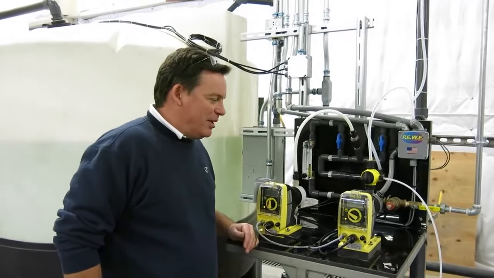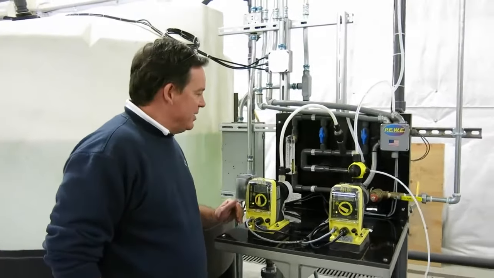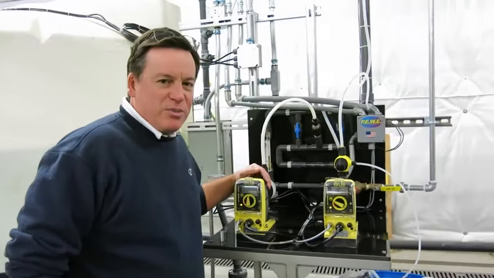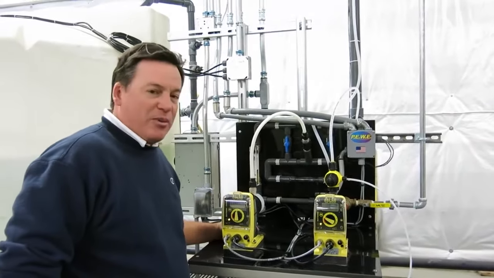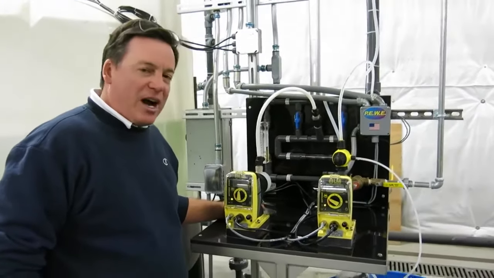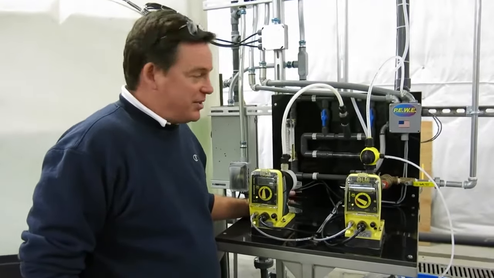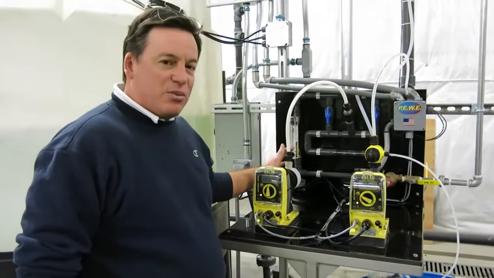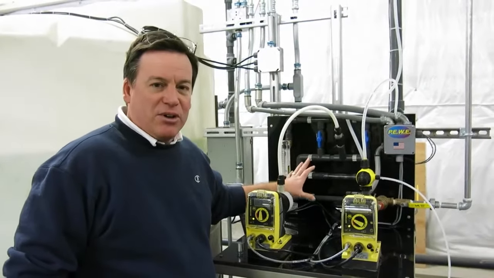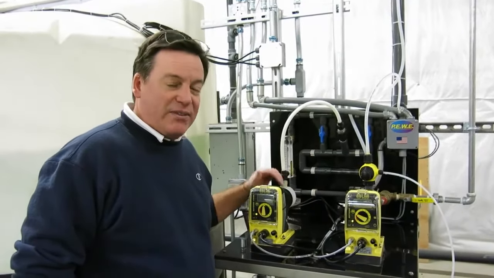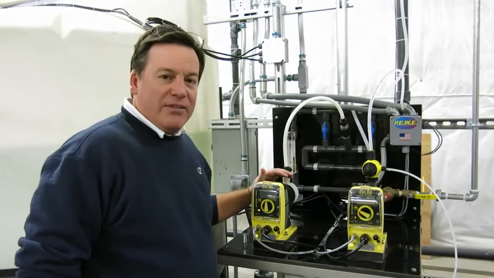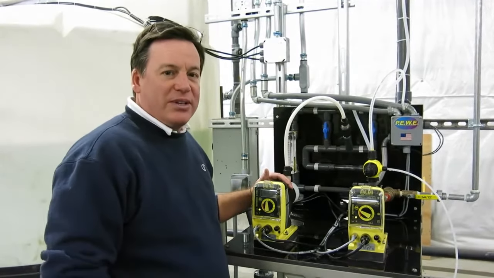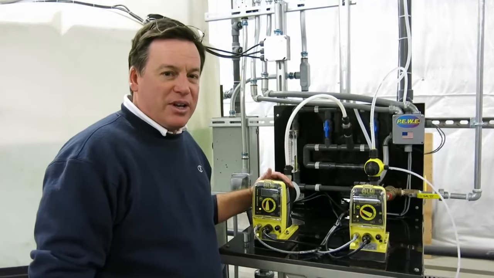This is the model LD10D, and with this particular model, it's for smaller systems. It's using the new LMI latest version of their pumps. It's quite easy to operate and easy to run, which we just did. So the way this system works is it's based on flow going through the system. We take a 4 to 20 milliamp signal and we'll turn on and feed proportional to what's going to the DAF, so that we're always maintaining good chemistry.